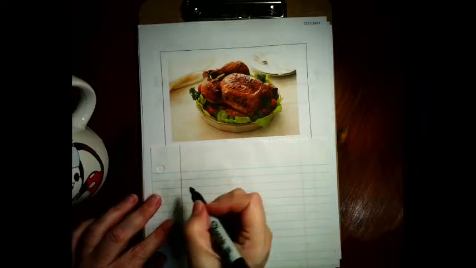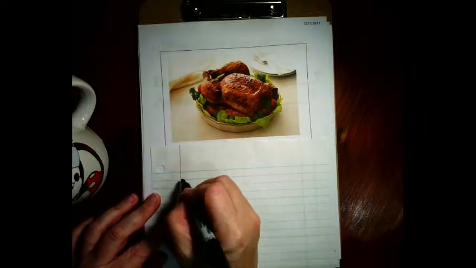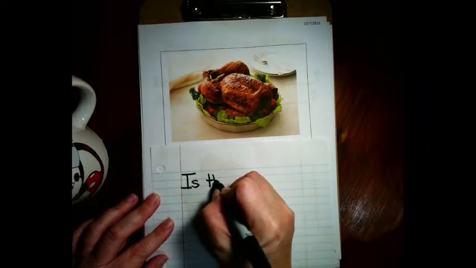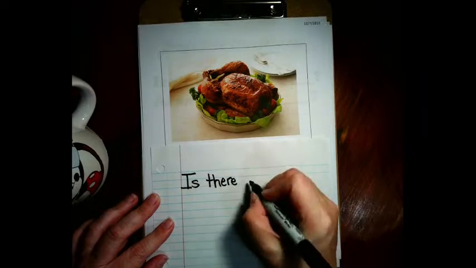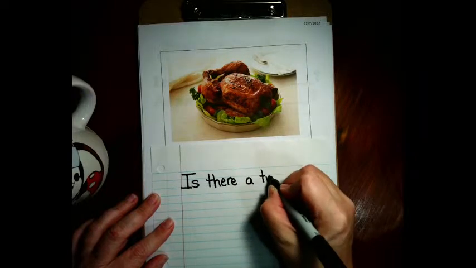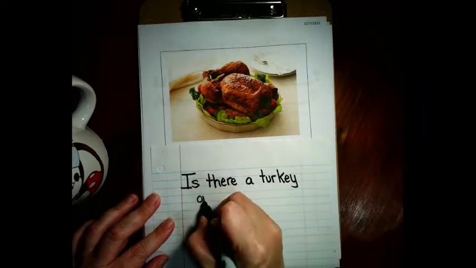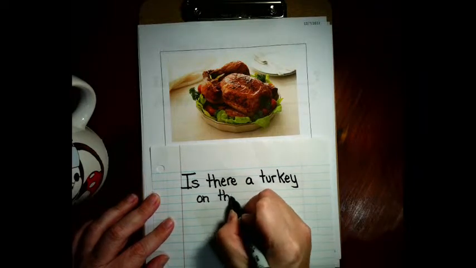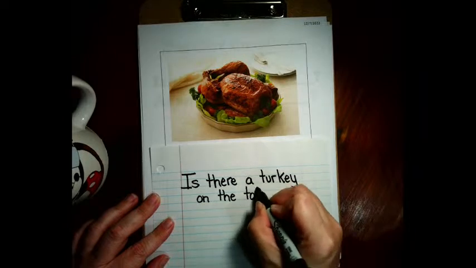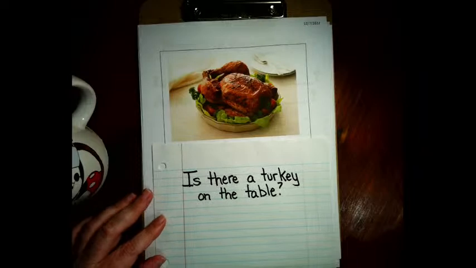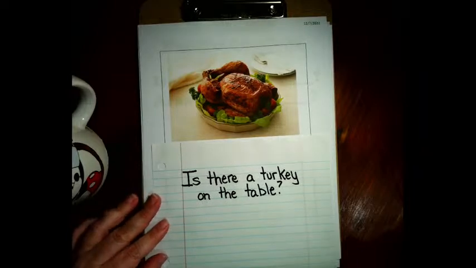So we could say we've got one turkey, so it's singular. So we could say, "Is there a turkey on the table?" How would I change that to a negative?